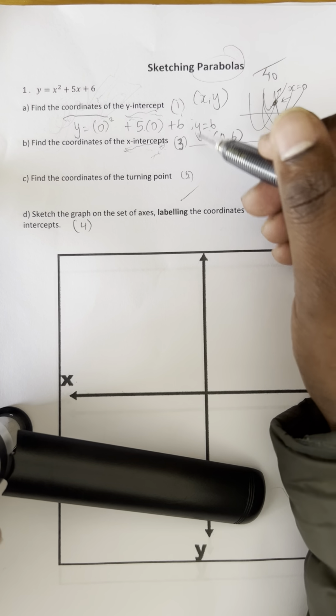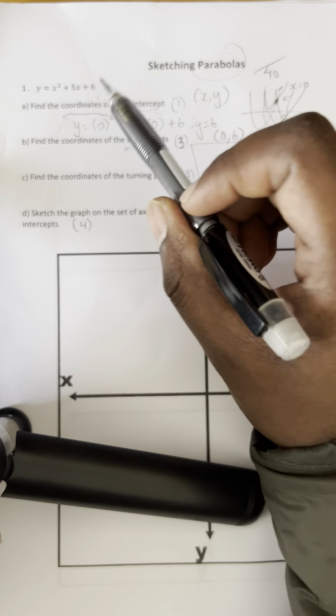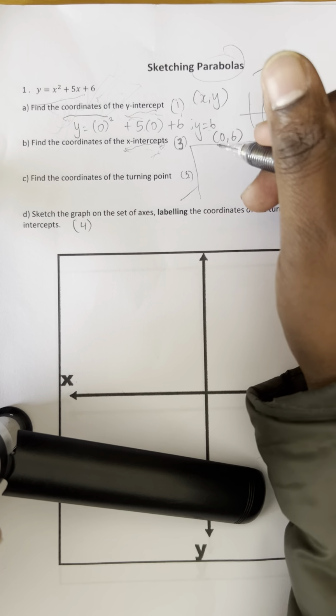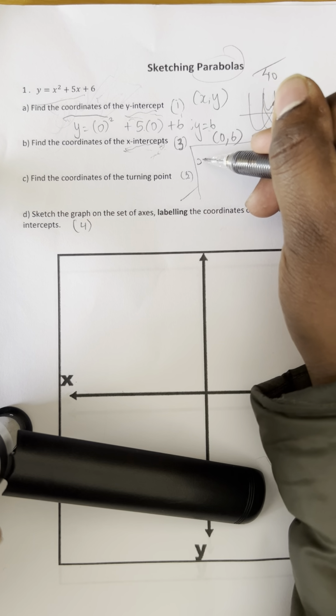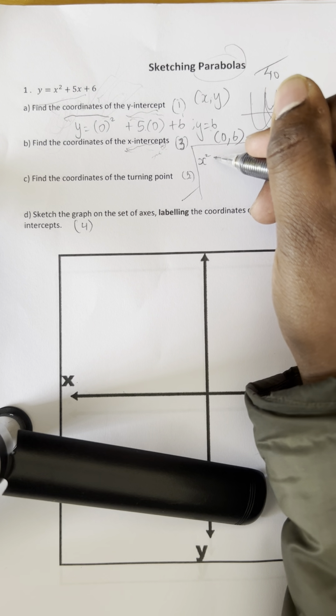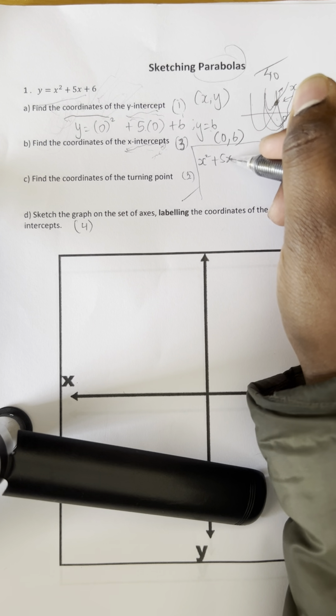And the way we've been doing that this whole time is through factorization. So as you can see there, that's an expanded form. The way we've been doing this is to find out your x-intercepts. What do we know? We know at that particular point, y is always equal to 0. So now you're going to make y equal to 0. So you've got x squared plus 5x plus 6 is equal to 0.